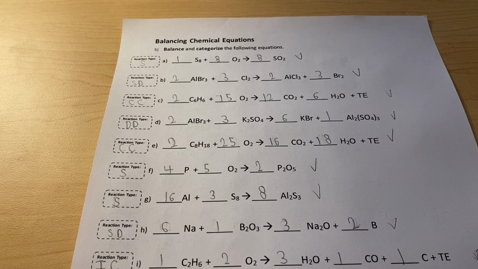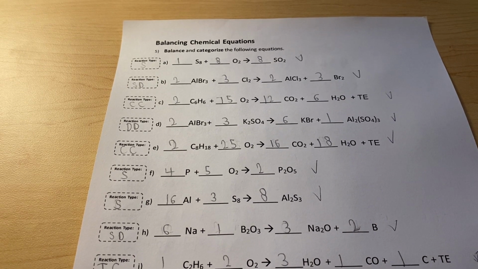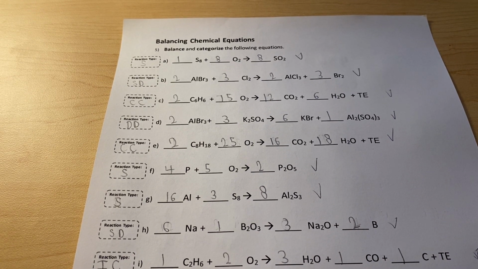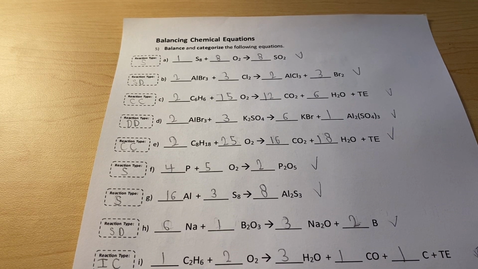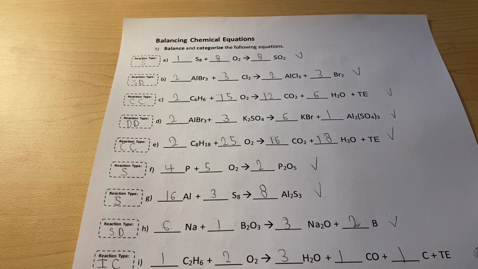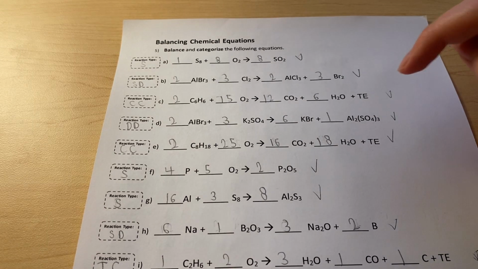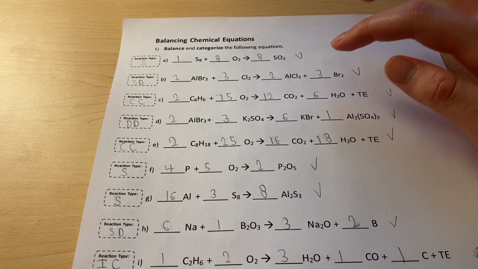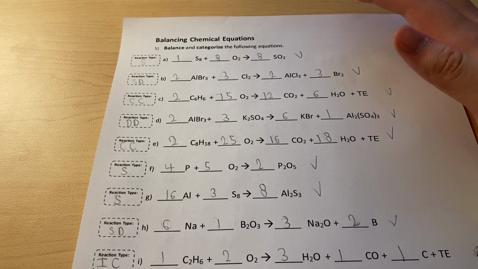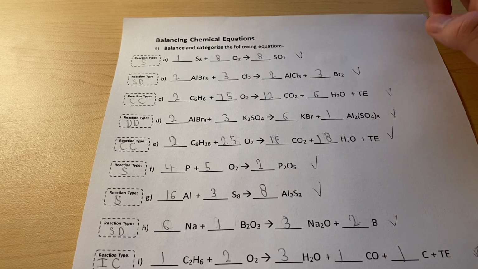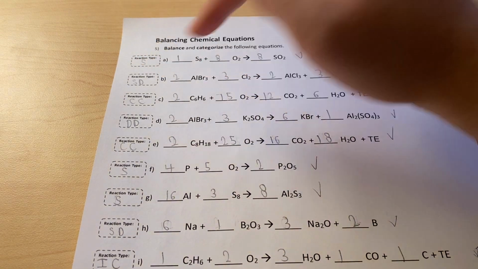And why? Because you have 2 anions competing for a cation. And we know that when you have 2 anions competing for a cation, the cation is just going to go to the other anion. The reaction's always going to happen. So aluminum was with bromine before, but now it's with chlorine. So that's how we know it's a single displacement reaction. So I put SD for single displacement.